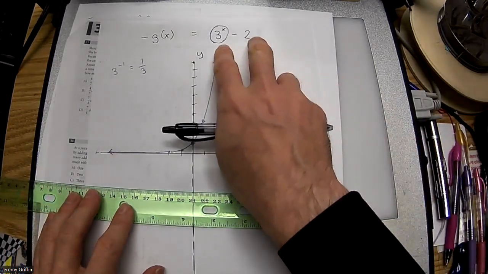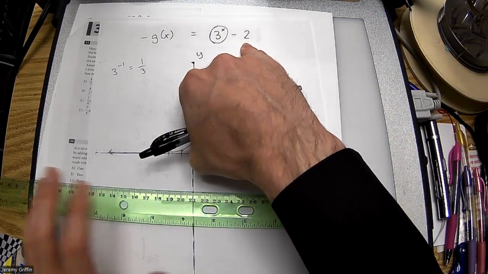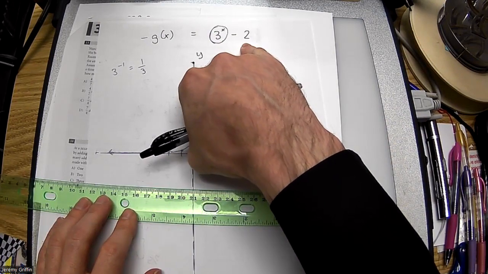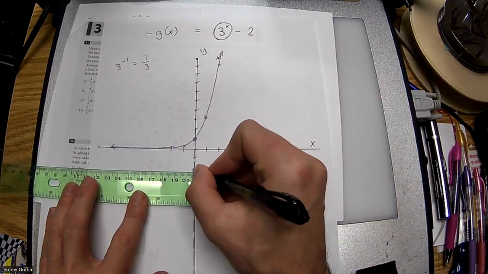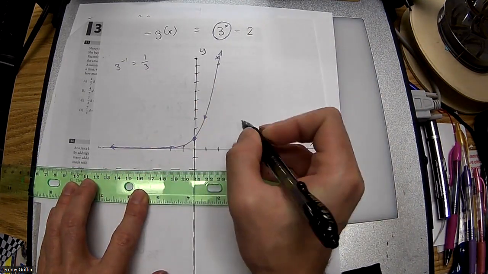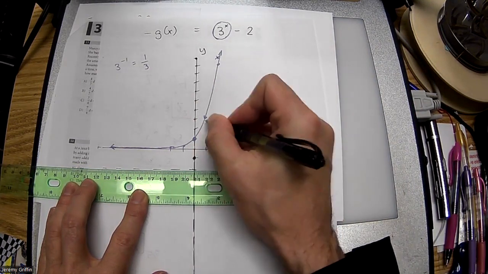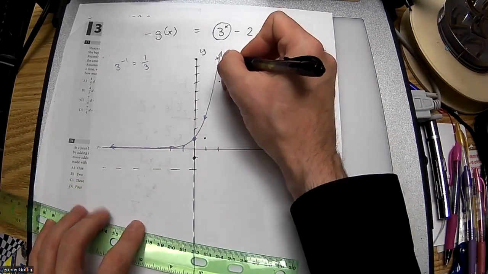But one more thing we need to do. Let's go back to the original. We need to slide this down too. You guys would have said that though, right? We're going to slide this whole thing down too. So that includes the horizontal asymptote. It's going to come down 2 points. New horizontal asymptote at this point, down 2. This point, down 2. This point, down 2. Everything slides down 2.